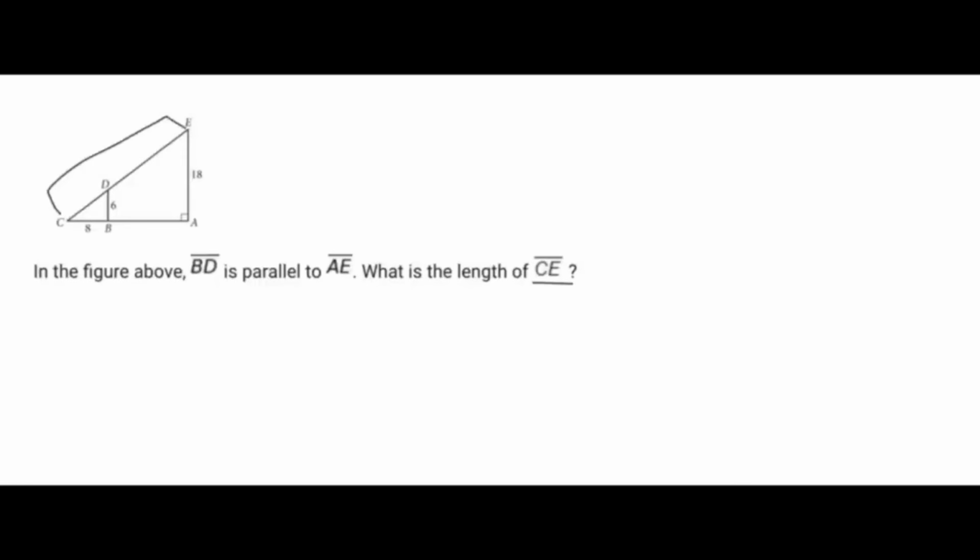All right, so first off, what is the scale factor? Well, we know the two corresponding sides here, we can look at right here, 6 and 18. So that's a scale factor of 3 between those two triangles, right? And now we just want to find the missing side length CD, because if we find that, we're going to scale that up in order to find CE.